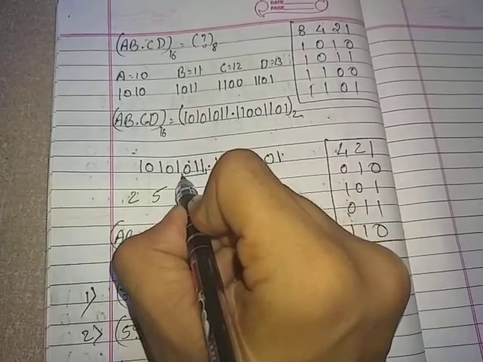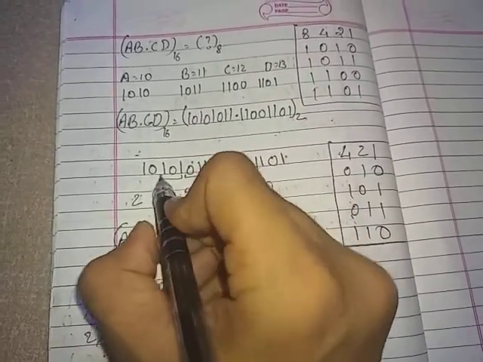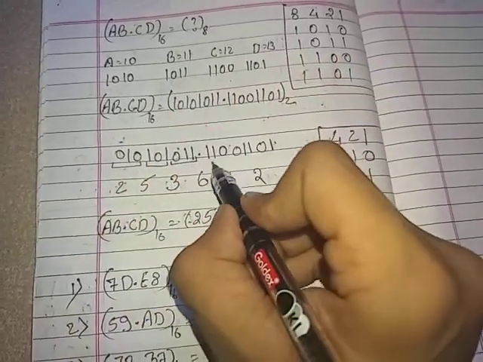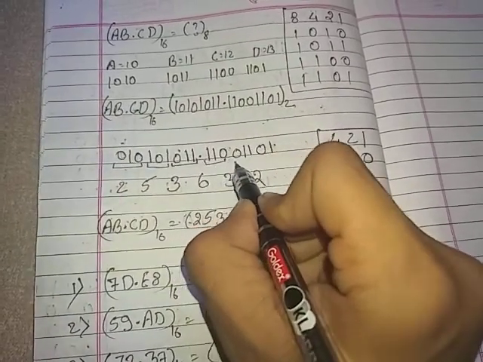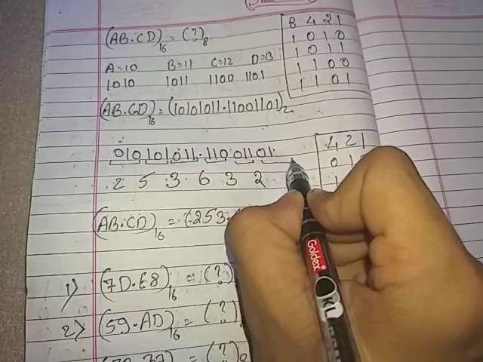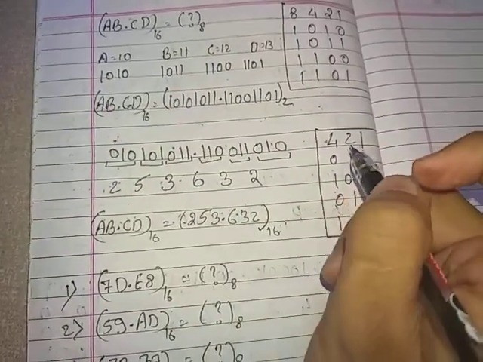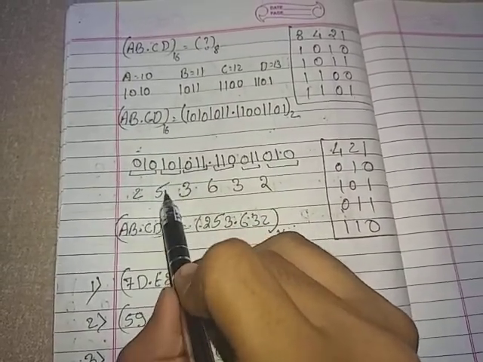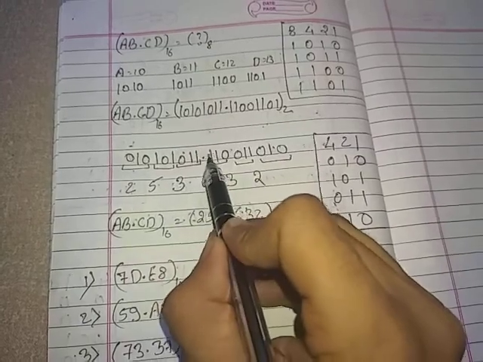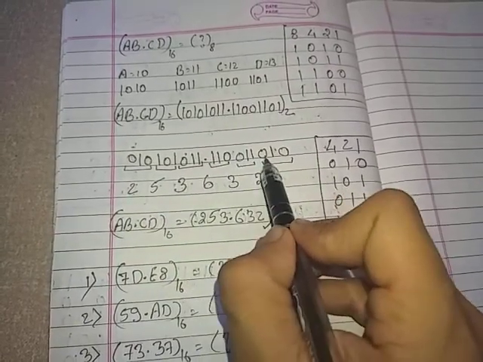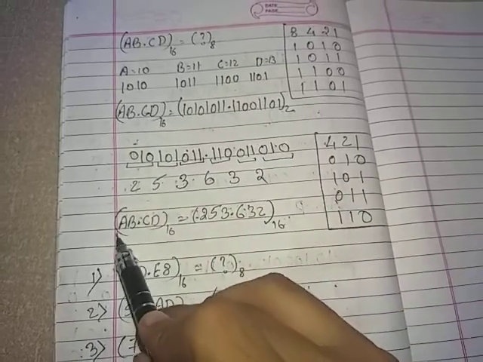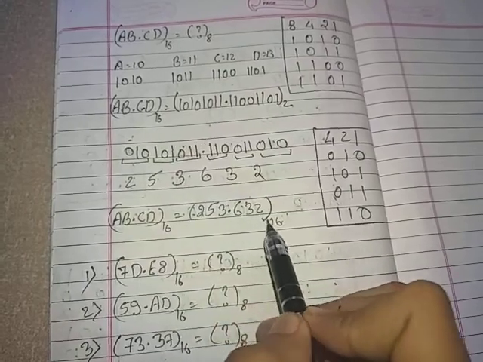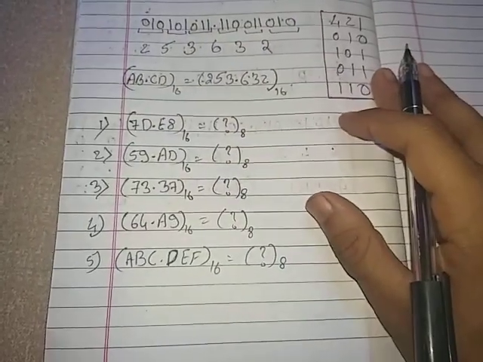Now this binary number is converted into octal by making group of 3 bits. So here we go, first group, second group, and third group. As in the third group there are only 2 bits, so we will add 1 0 here as well. Now 010 is equal to 2, 101 is equal to 5, 011 is equal to 3, 110 is equal to 6, 011 is equal to 3, and 010 is equal to 2. So we have AB.CD radix 16 is equal to 253.632 radix 8. Here are some practice questions.